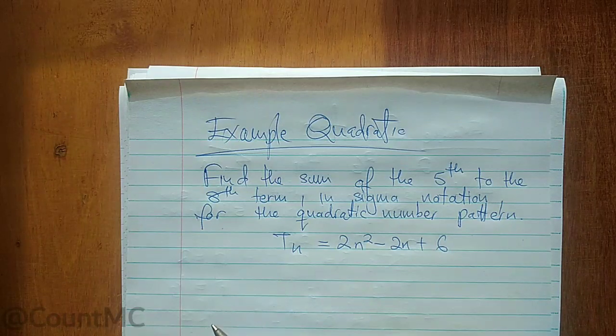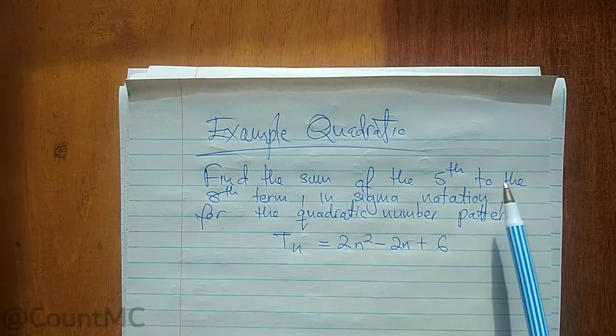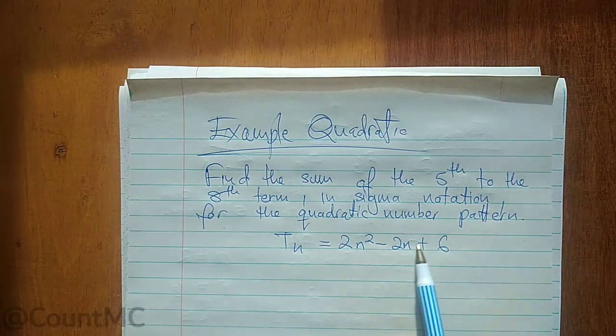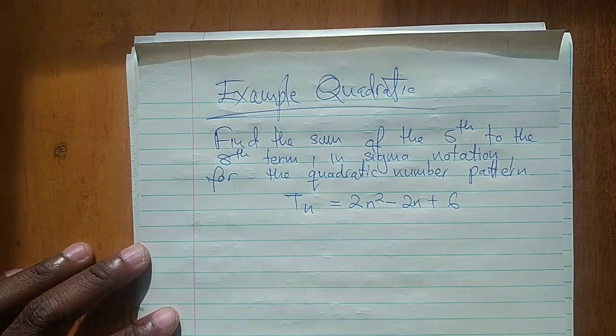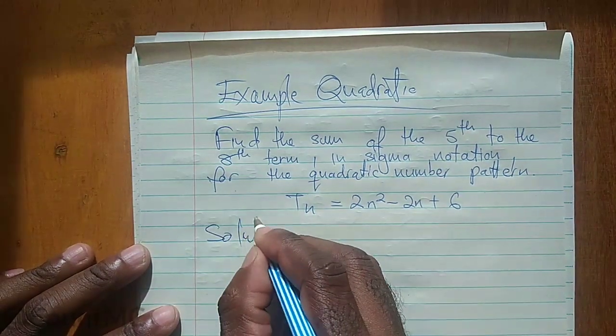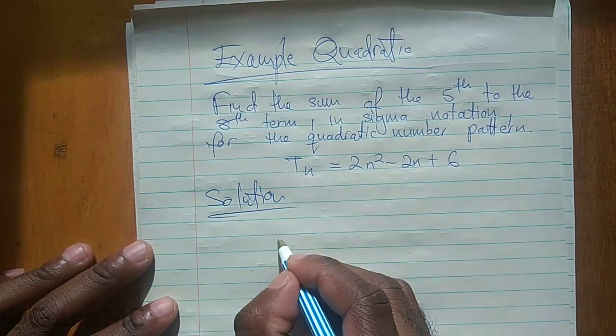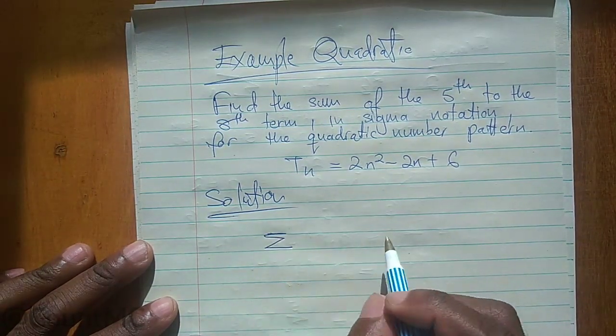Here is our last example. Find the sum of the 5th to the 8th term in sigma notation for the quadratic number pattern. Okay, so you write your sigma sign.